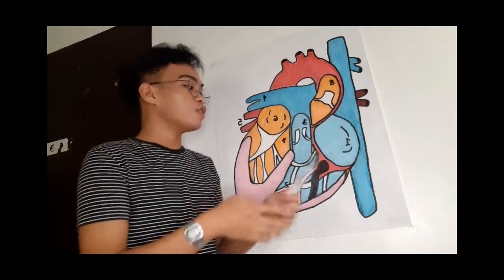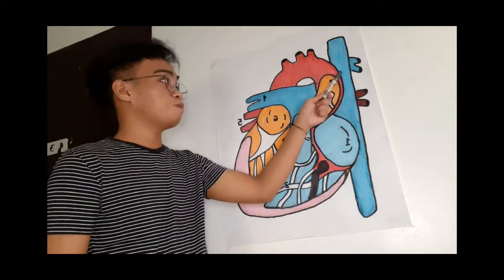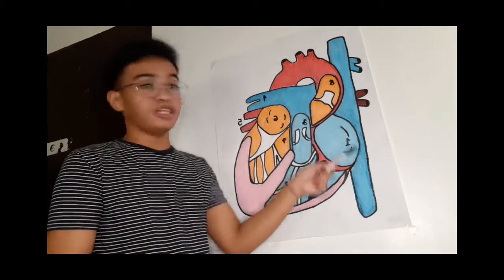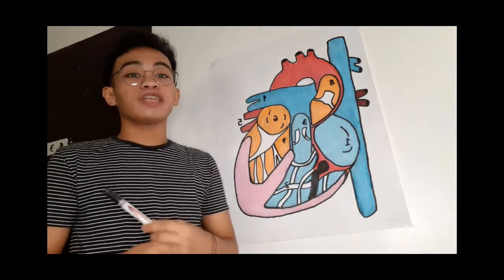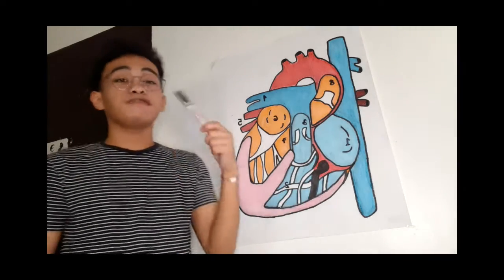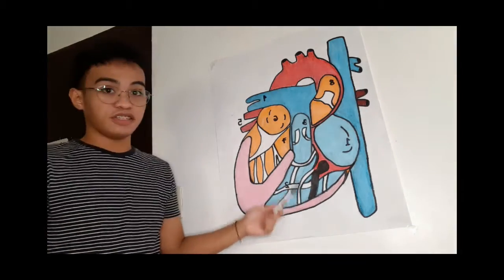The superior vena cava receives deoxygenated blood from our head, neck, upper limbs, and our chest, while the inferior vena cava receives deoxygenated blood from the lower part of our body, such as the trunk, viscera, and our lower limbs. The deoxygenated blood from the superior and inferior vena cava are both received by our right atrium. This blood will then pass through our tricuspid valve, for it to enter our right ventricle.